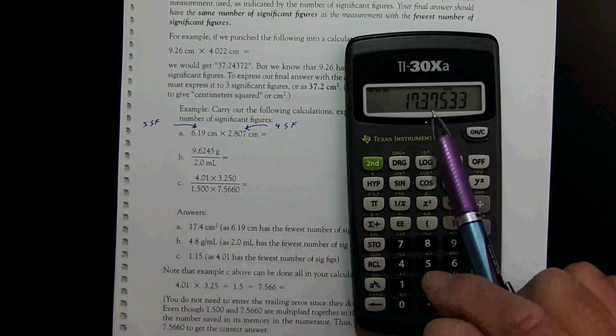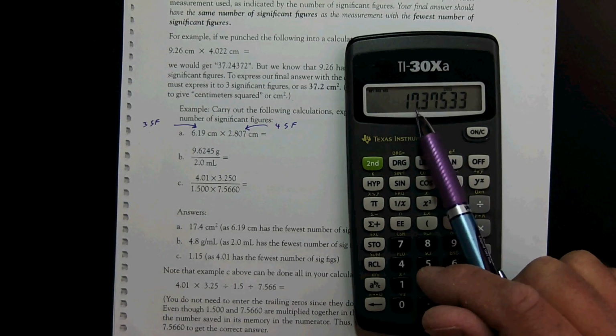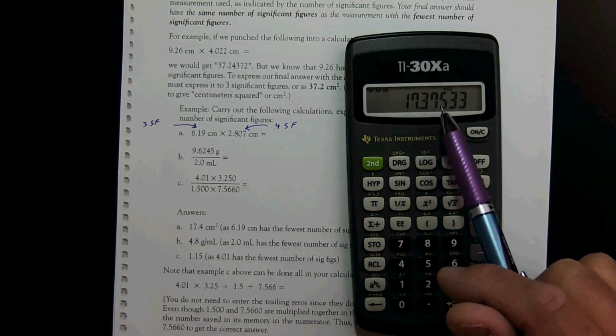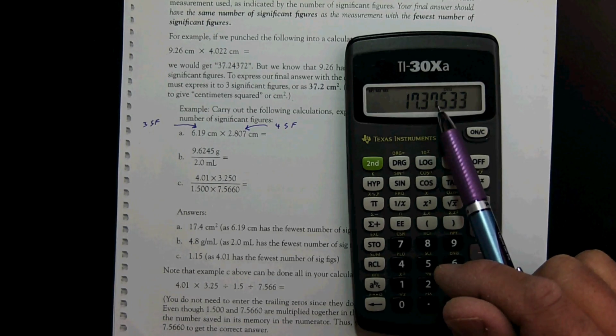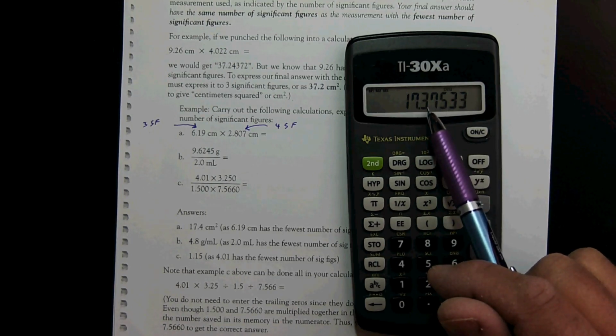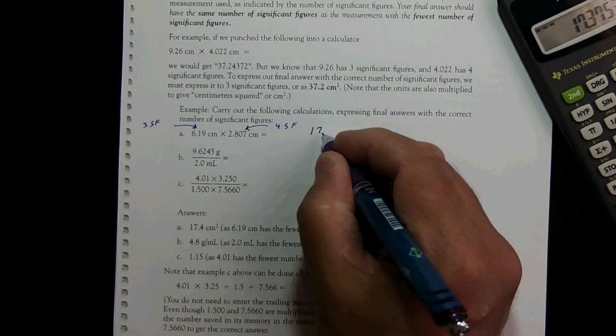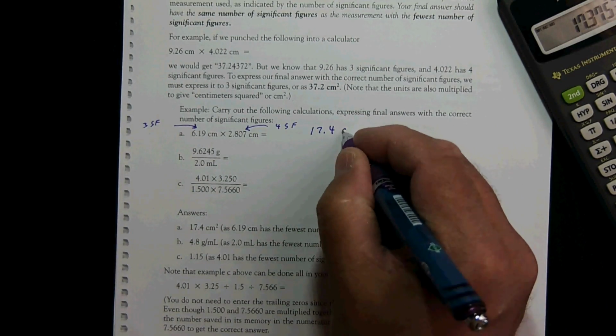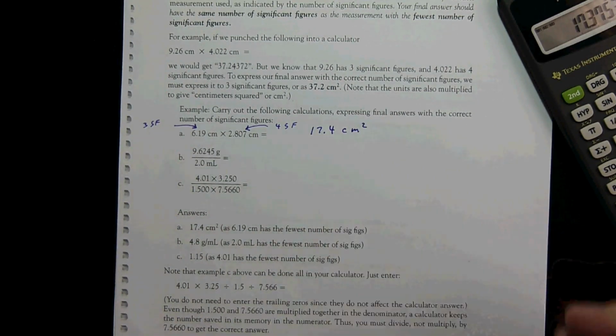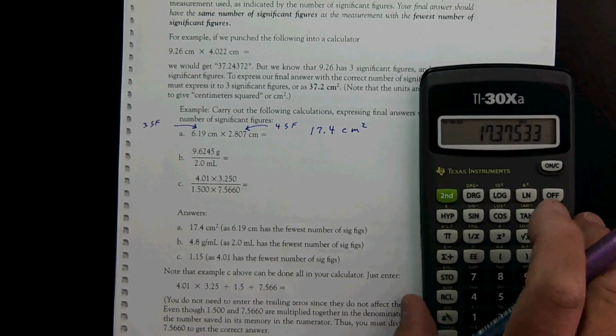So I keep the 1, the 7, the next digit, 3. Hey, do you see how this 4th digit is higher than 5? So I'm going to round this up to 17.4. So I would have to call the answer here 17.4 square centimeters.